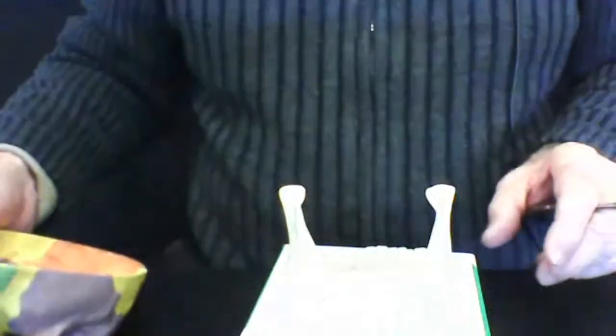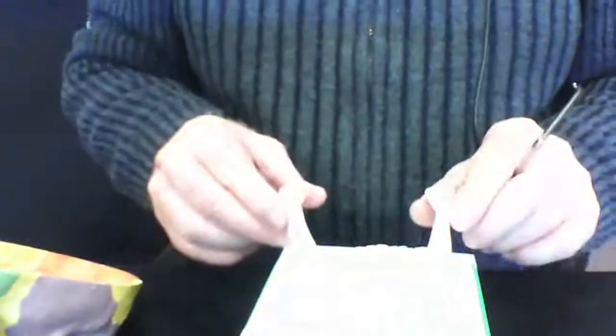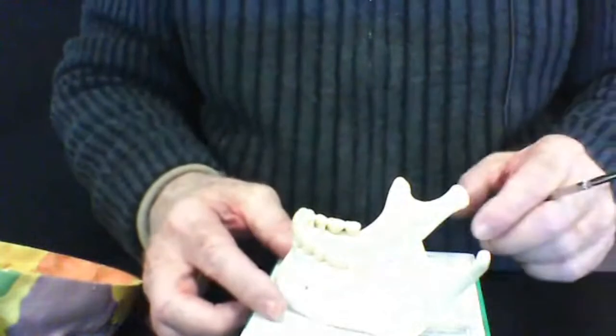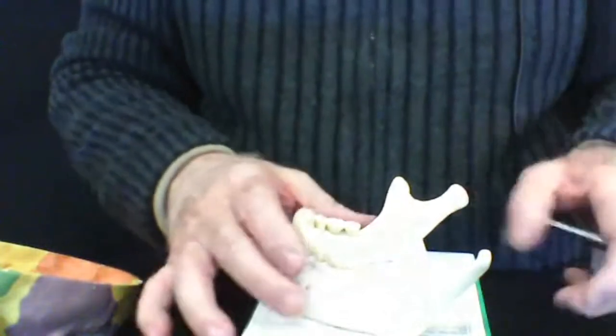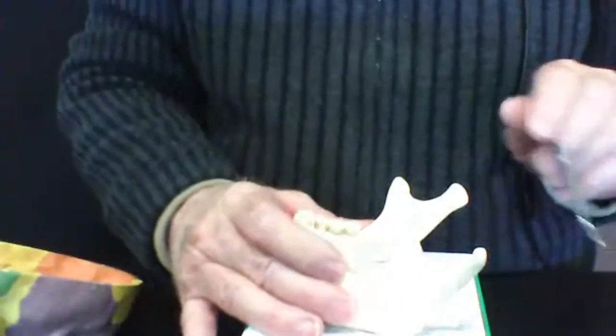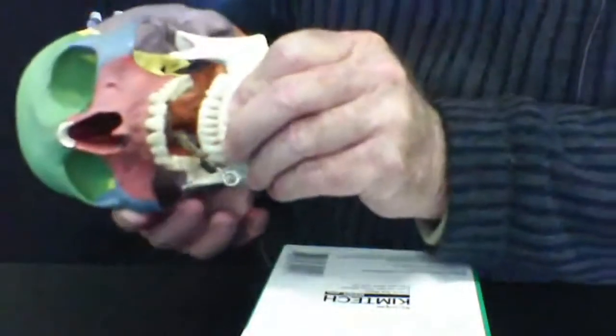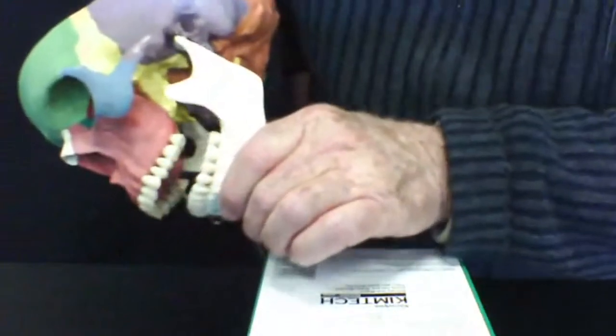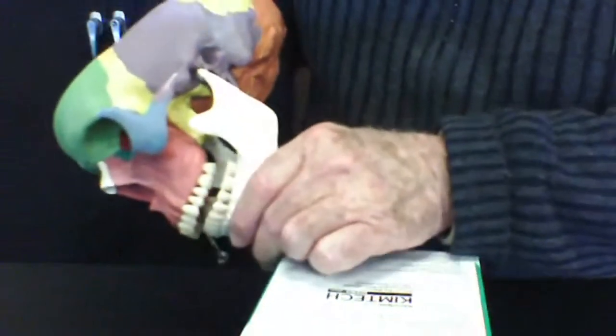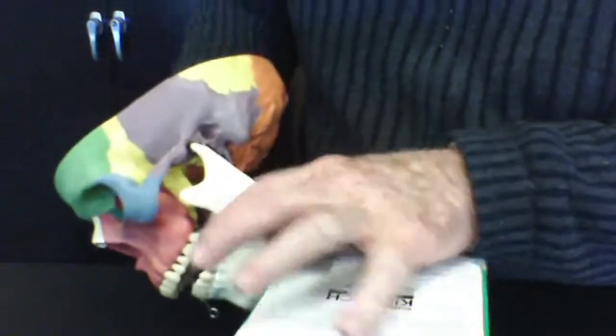My lower jaw is the mandible, and it has condyles. These condyles articulate with the temporal bone.